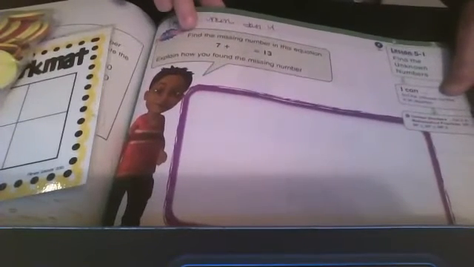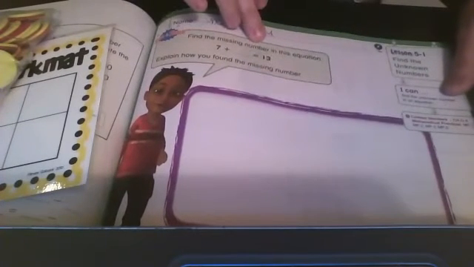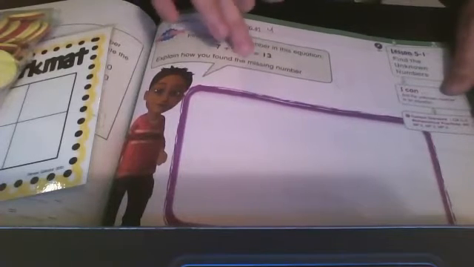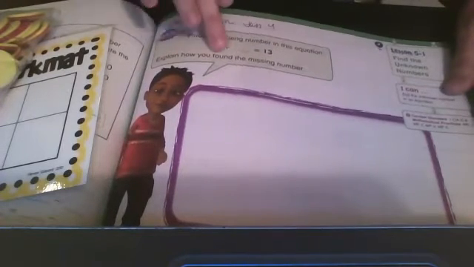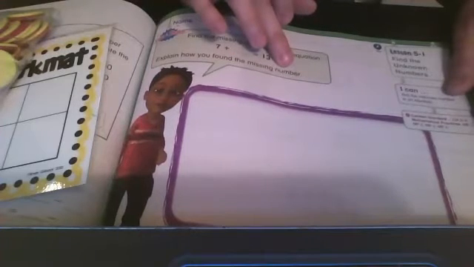And there's a purple workspace here. Let me go ahead and find that page. Okay, I'm going to go ahead and read, and you can follow along in your book. It says, find the missing number in this equation. 7 plus something equals 13. Explain how you found the missing number.